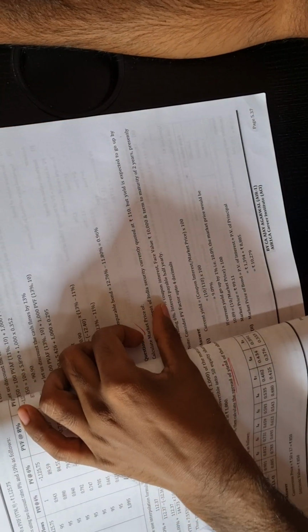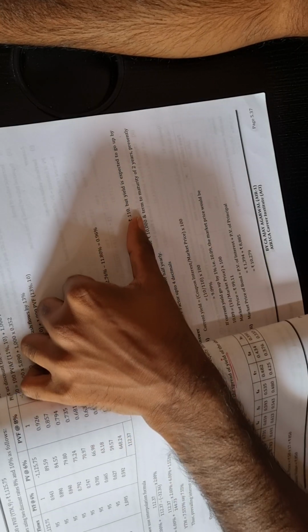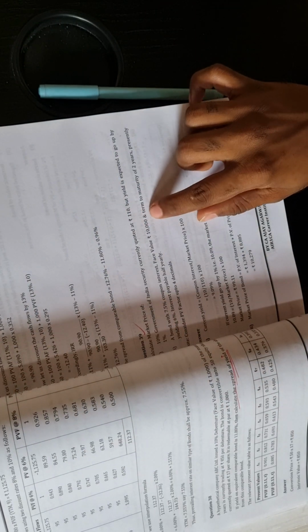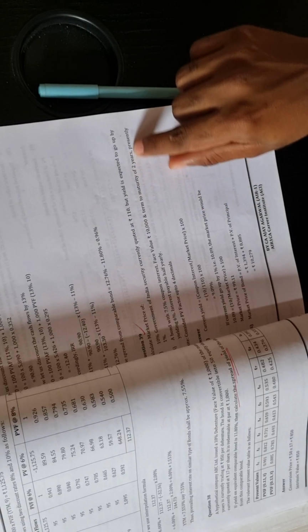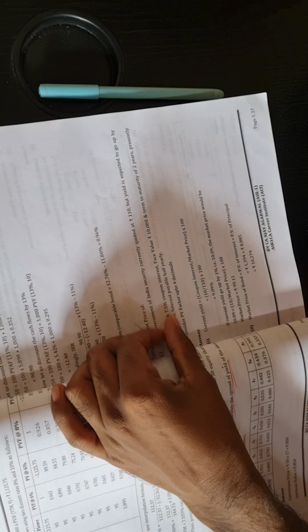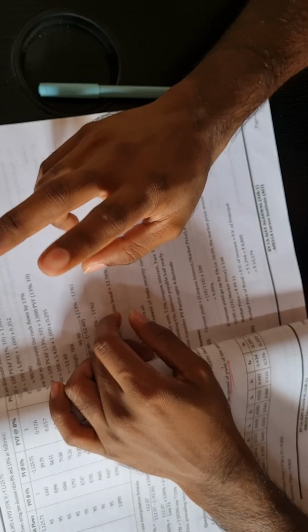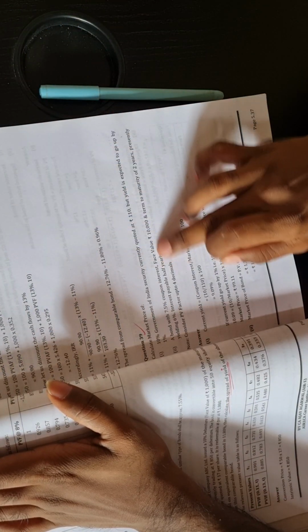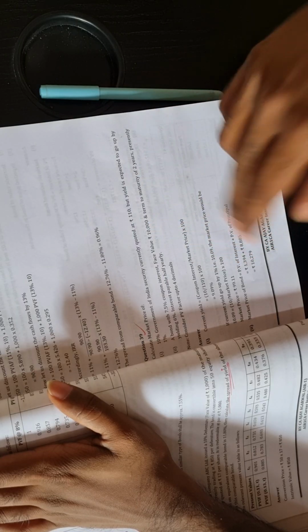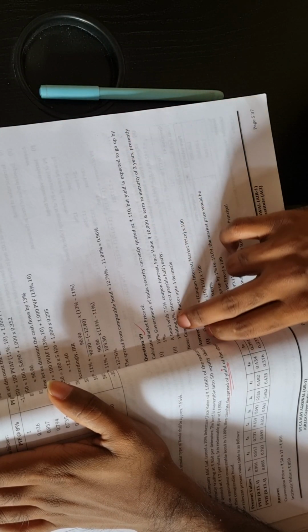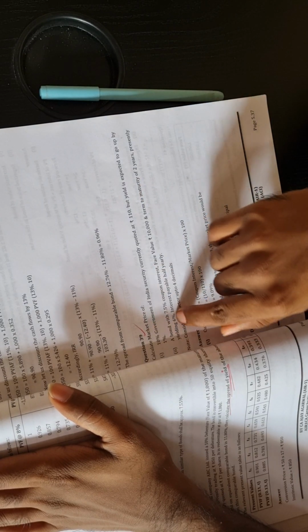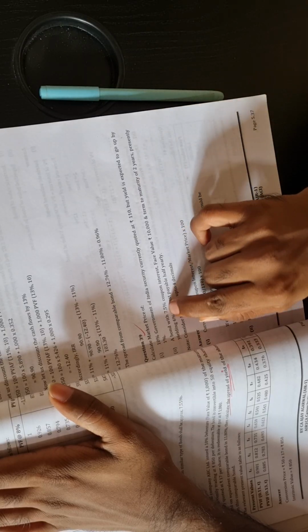The next one. A bond with 7.5% coupon interest, face value is 10,000, and the term to maturity is 2 years. Presently yielding 6%, with interest payable half yearly. Since they are paying half yearly interest, we divide the coupon interest by 2. Face value will be the same. Maturity will be double. And the yielding 6%, that is the discount rate, will be divided by 2. So this will be 3%, this will be 4, and this will be 7.5 divided by 2.